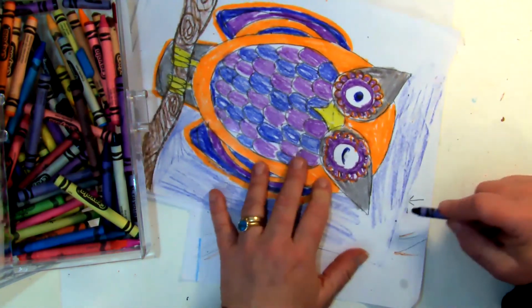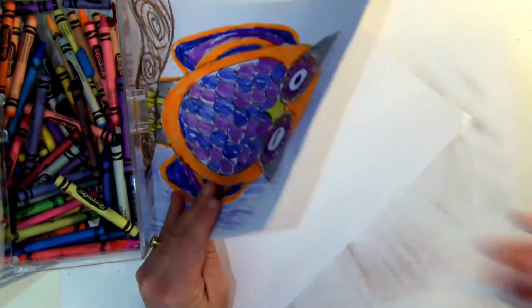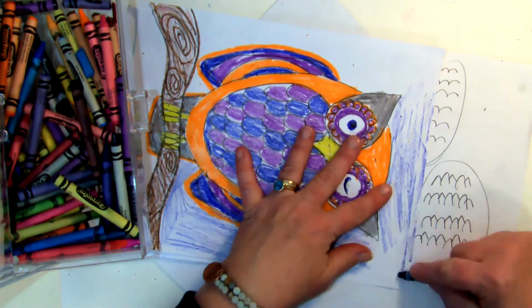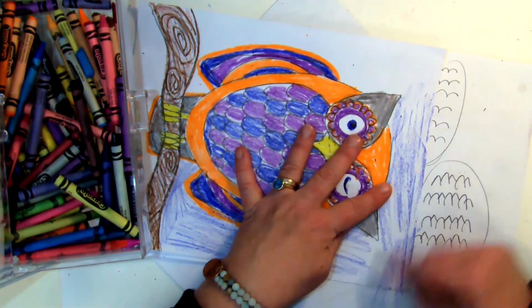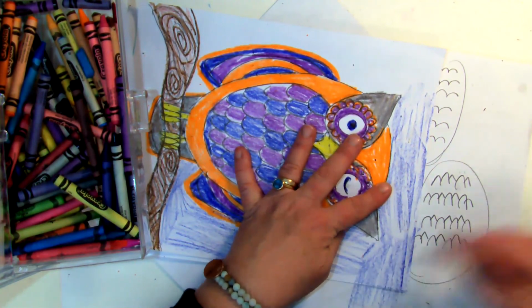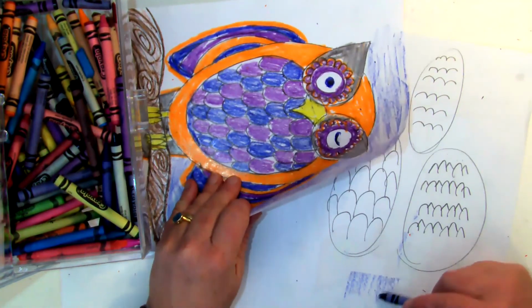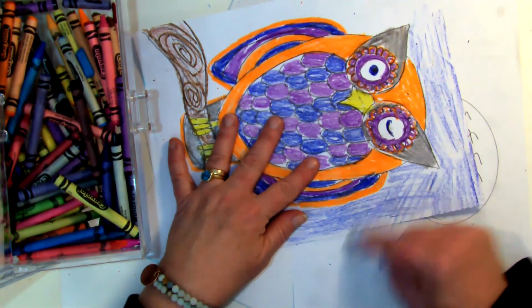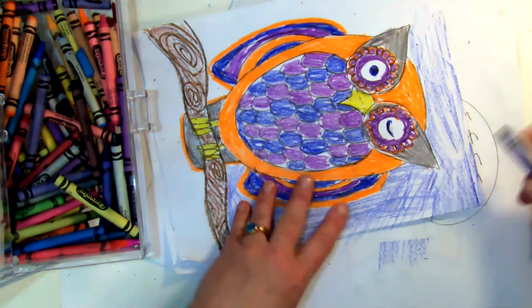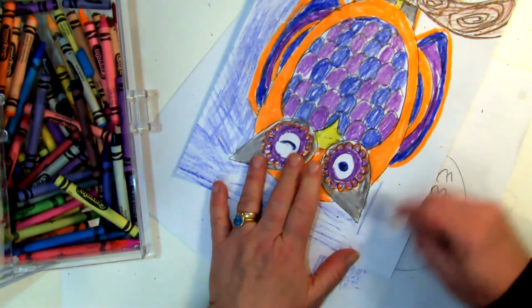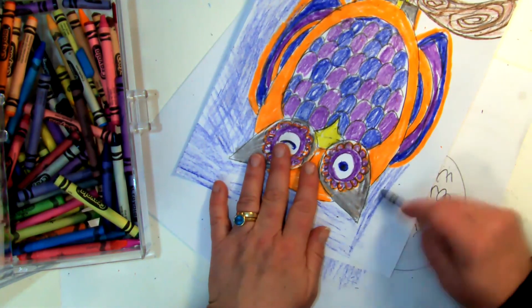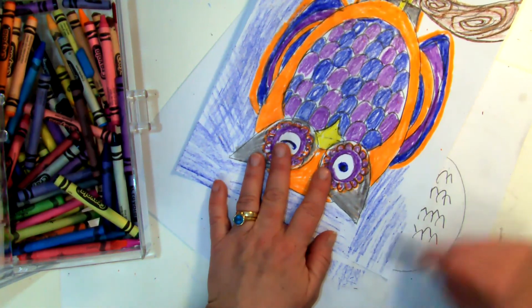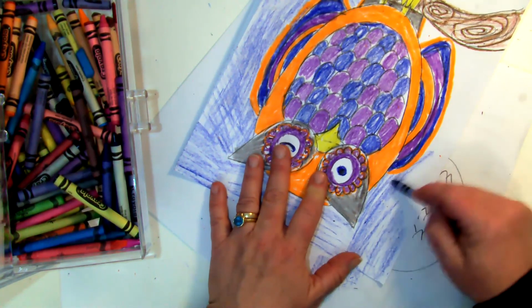So I use the side of my crayon for fast coloring like this, and then I use another page to go off the page, so it's not going on my desk, right? I can go right off the page if I have another sheet under there. And you can get right up to the edges. And if you have a black marker at home, you can always trace over with a black marker too. That would make it really stand out.